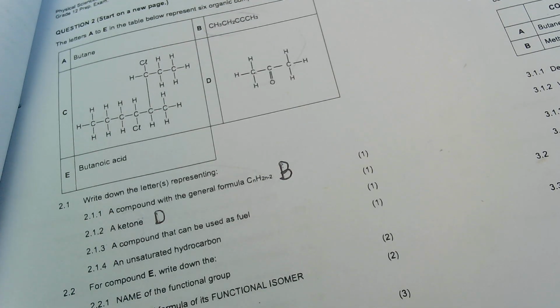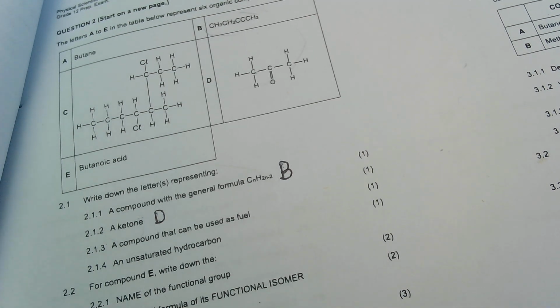Alright, so a compound that can be used as a fuel. Which compound can be used as a fuel? This one is a little bit tricky, and it comes up a lot more times in matric examinations.